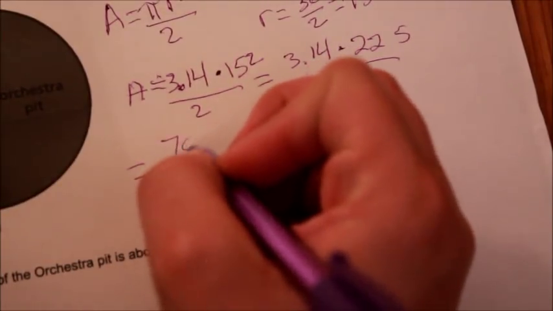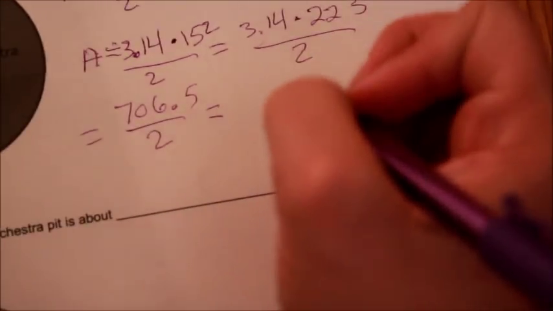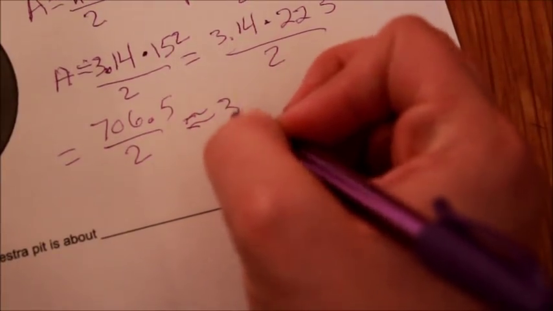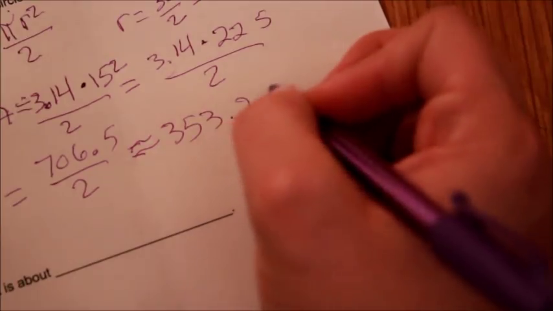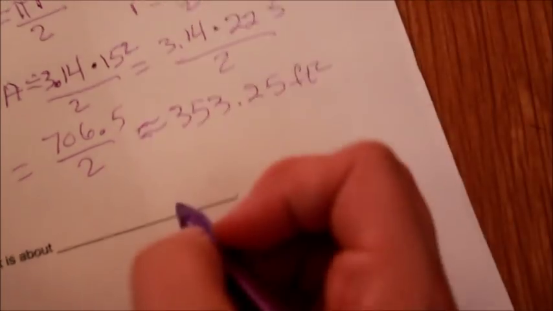All right, you should have gotten 706.5 divided by 2 for an answer of about 353.25 feet squared.